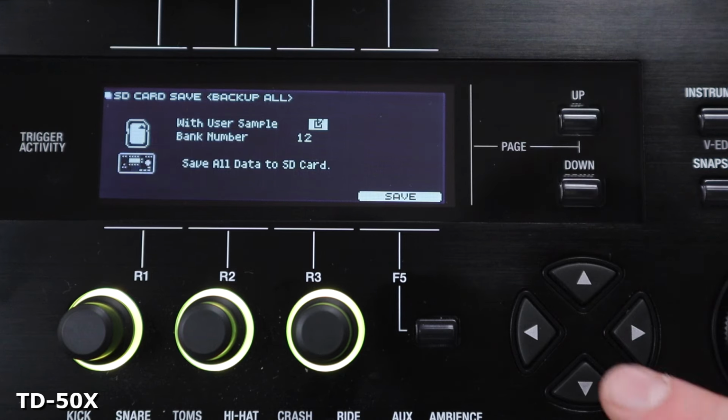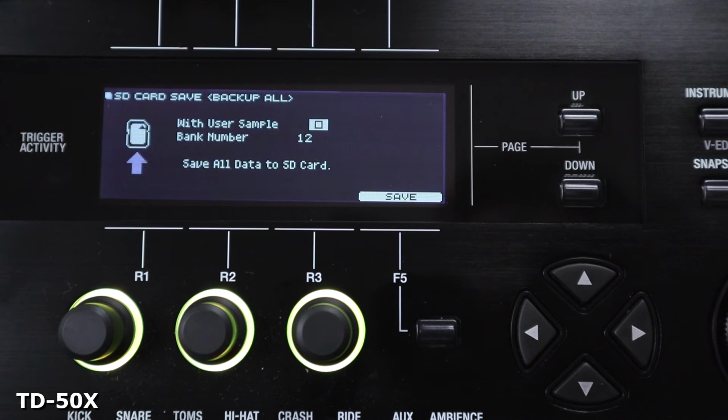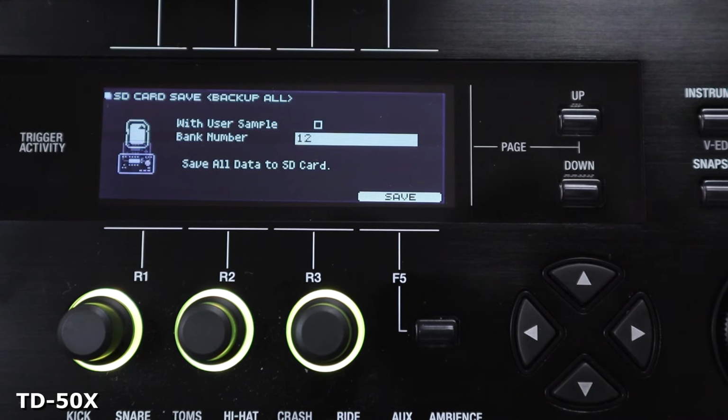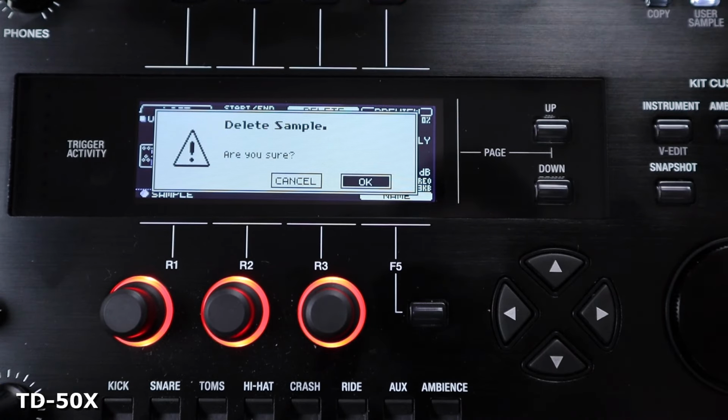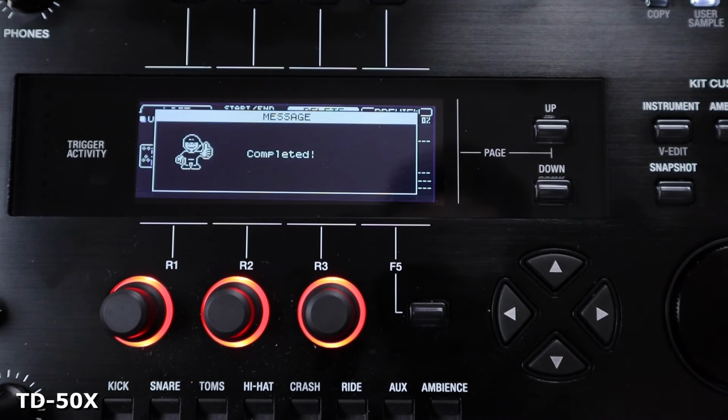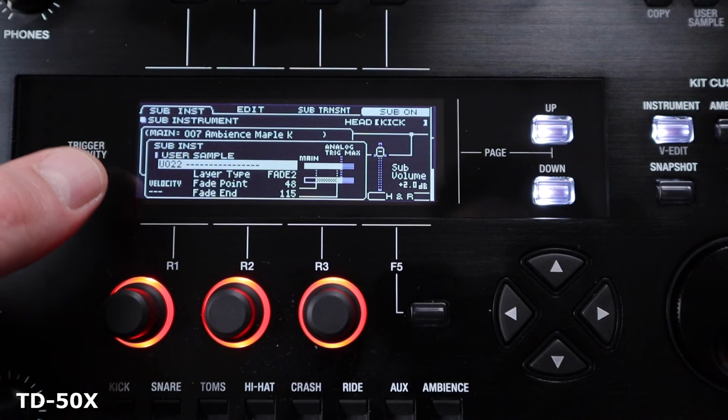If you uncheck the with user sample box, it will create a backup containing only settings and no samples. Now, this can be useful in certain circumstances. For example, if you like to create a lot of kits using the same samples, this can let you swap between batches of kits without having to wait for the samples to load every time. The main downside though to that approach is that if you remove or renumber any of the samples after making a backup, it could affect the sample assignments on that previous backup when you reload it.